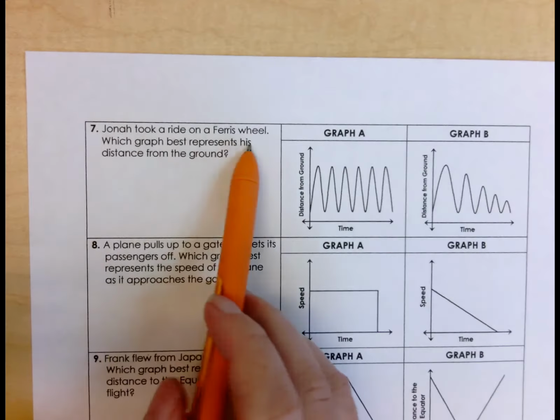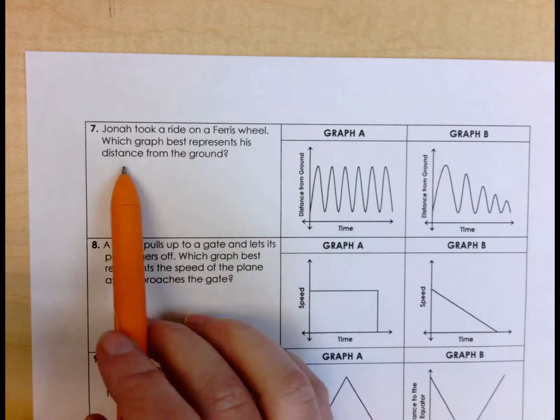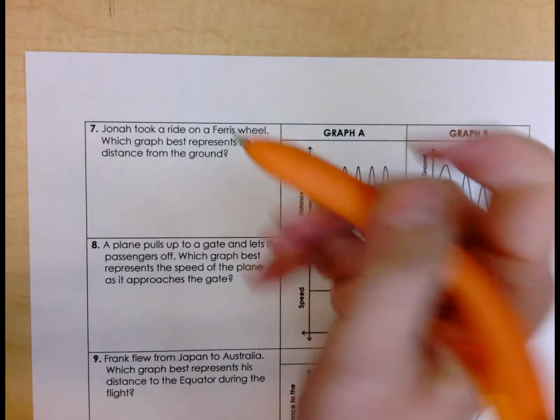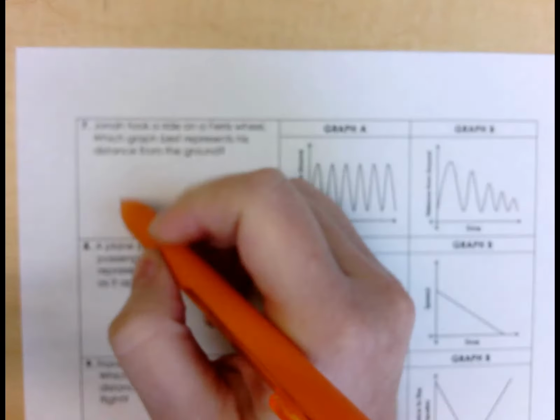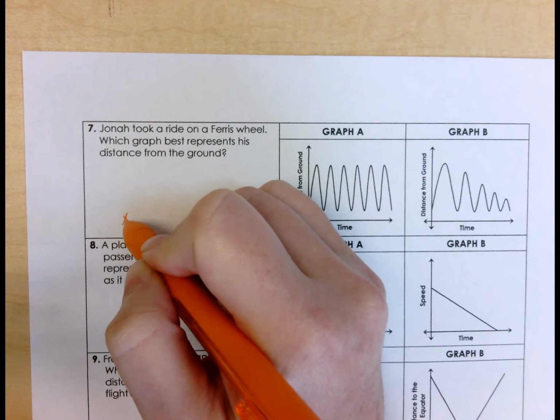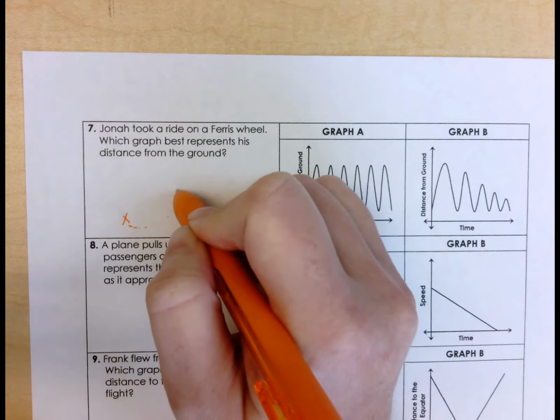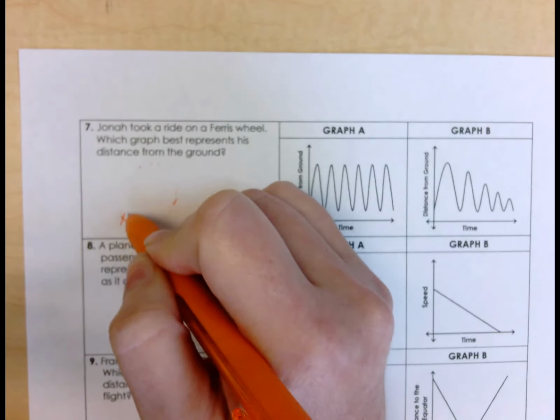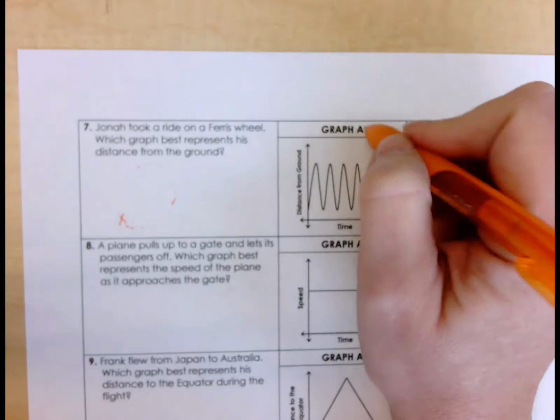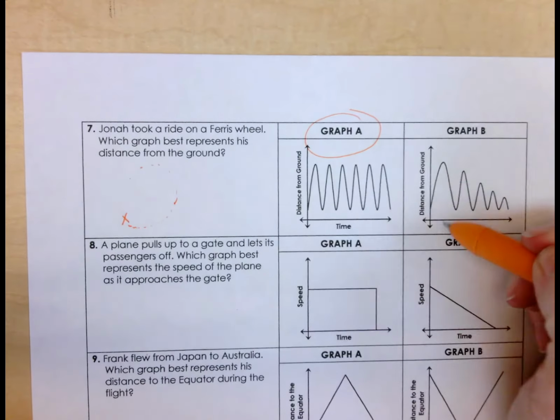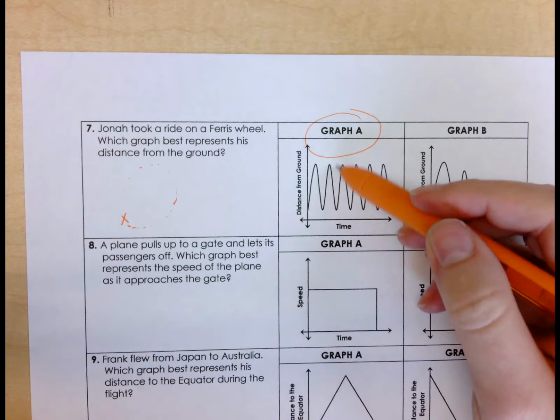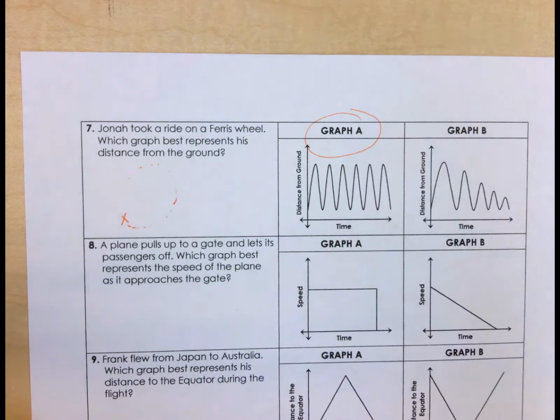So Jonah took a ride on a Ferris wheel, and which graph best represents his distance from the ground. So time and distance from the ground. So think about a Ferris wheel. If this is Jonah riding that Ferris wheel, he's going to start here at ground level, he's going to go up, and then he's going to come back down, and then he's going to go up, and he's going to come back down, but he's going that same direction every time, the same distance from the ground. He doesn't get closer to the ground each time. He's going to go up to the top. It's the same distance each time. So graph A makes the most sense here.